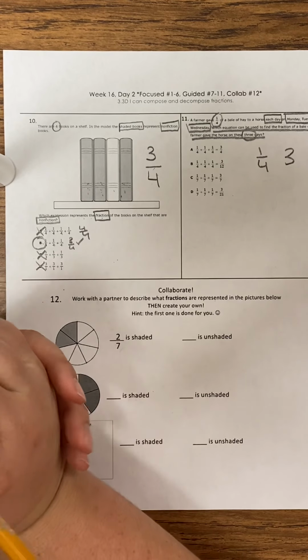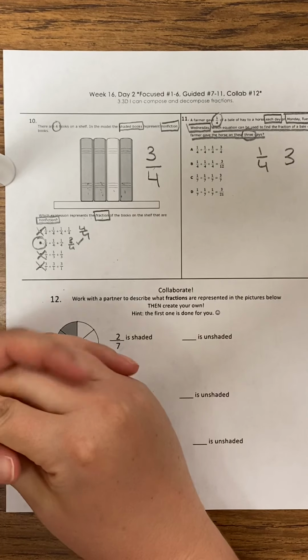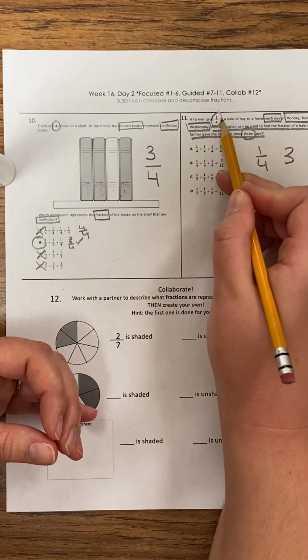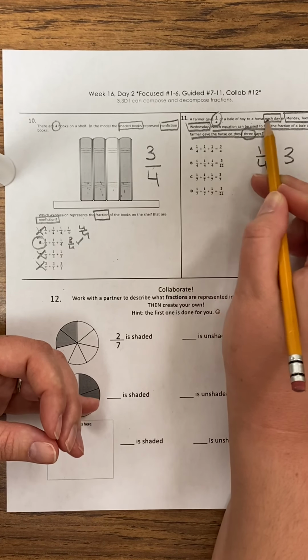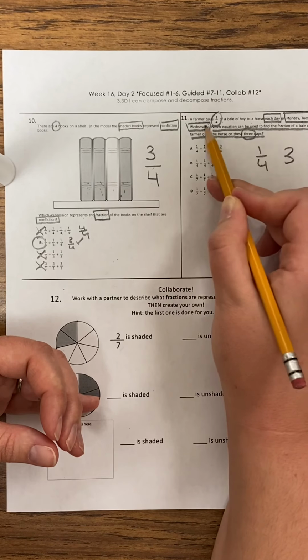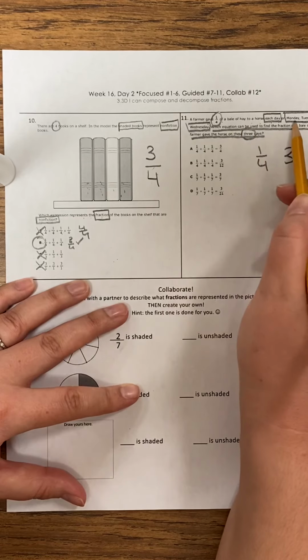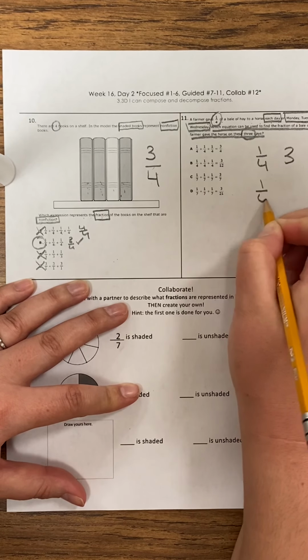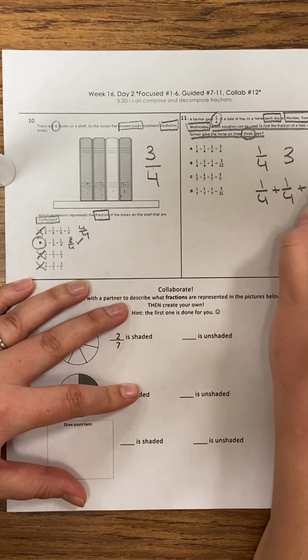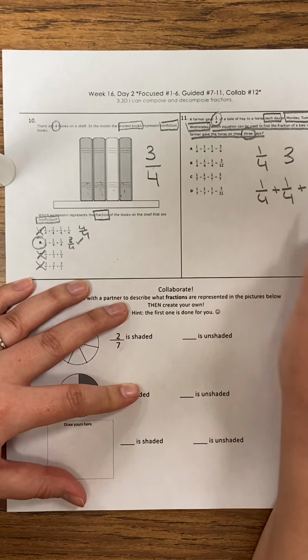Now, let's go over the first part of our question. A farmer gave 1/4 of a bale of hay to a horse each day on Monday, Tuesday, and Wednesday. So basically, we need to add those up. So we have 1/4 for Monday, 1/4 for Tuesday, 1/4 for Wednesday.